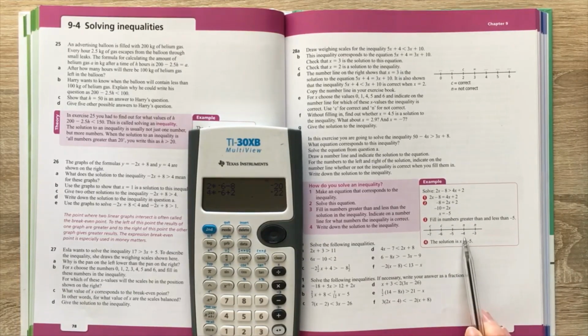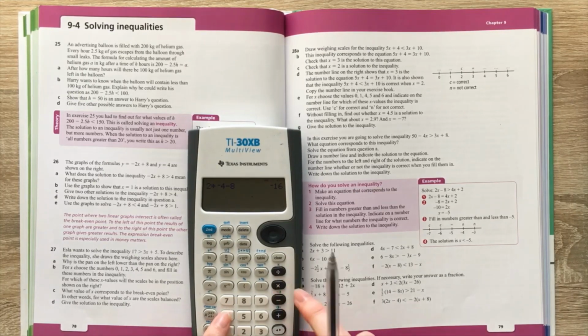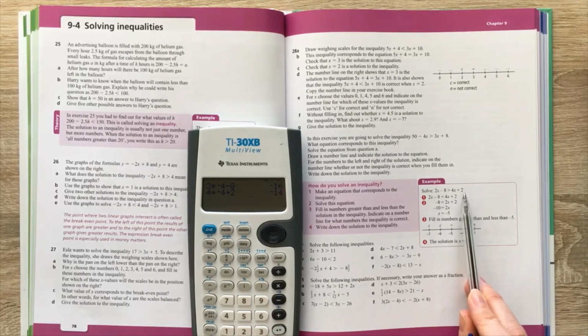Let's go to the other side. Pick one of the numbers here and see what happens then. If I fill in -4 for x, then I get 2 times -4 minus 8 on the left-hand side, -16. And on the right-hand side, 4 times -4 plus 2, -14. Here we get -16 greater than -14. That's not true. -16 isn't greater than -14.